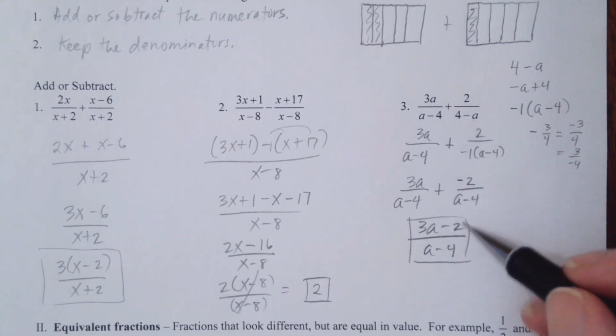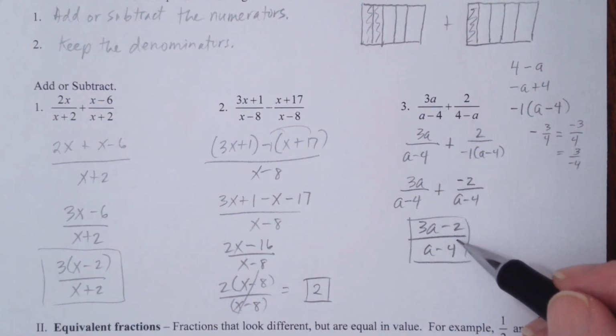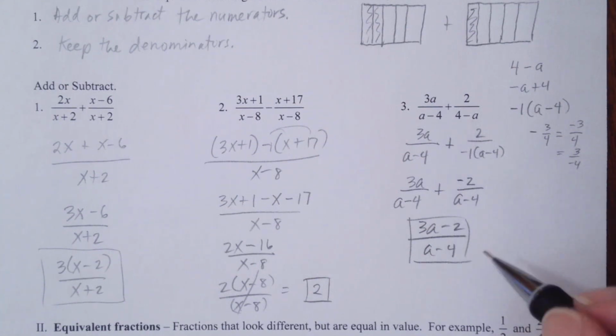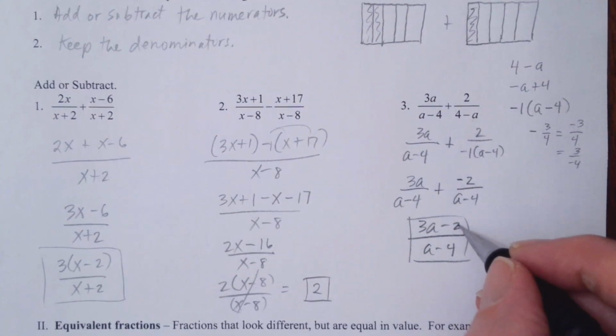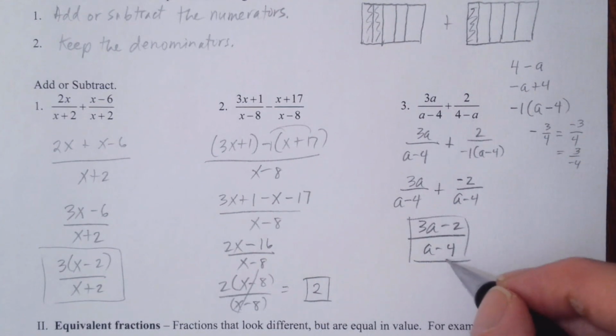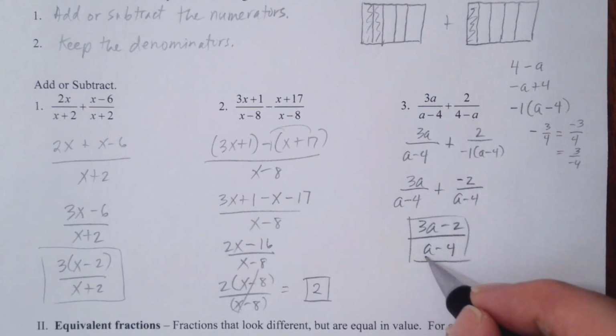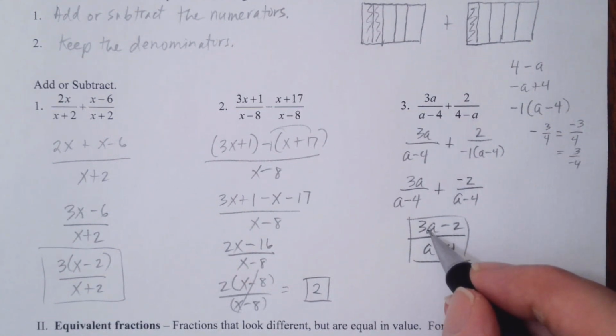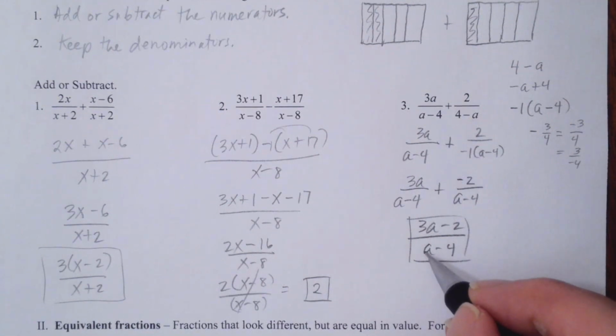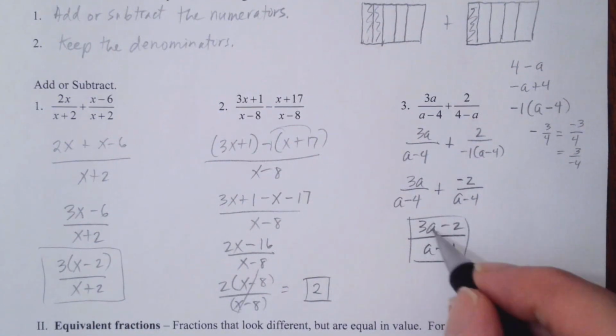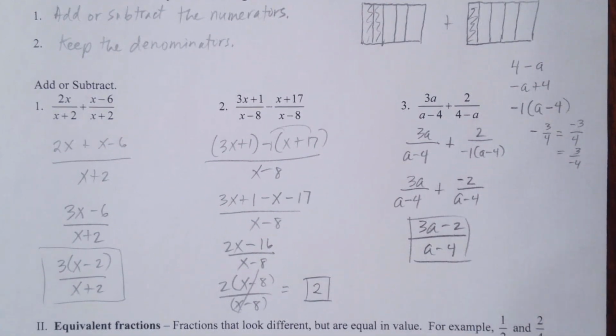Now I want to remind you that you might be tempted to cancel a 2 here, divide each of these by 2, but you can't do that because this is a term and this is a term, and we learned that you cannot cancel a term or part of a term. Same thing here, I couldn't cancel the a's here because this is a term and so is this. There's 2 terms here and 2 terms here, so we can't do anything further. We'll stop right there.